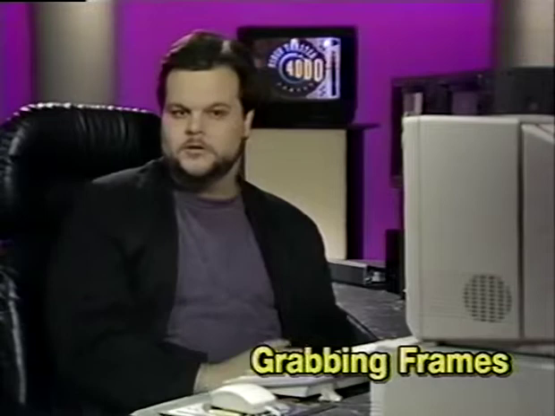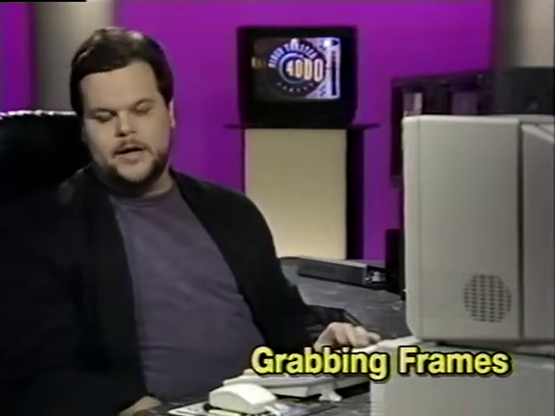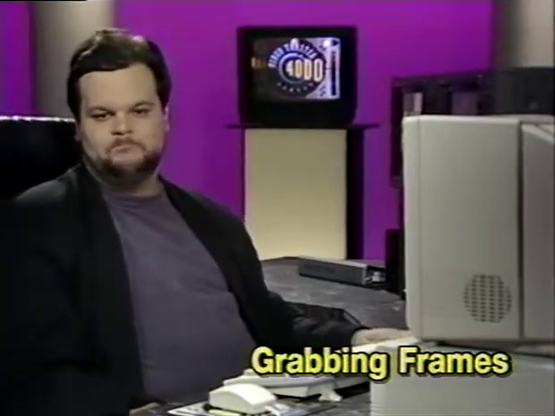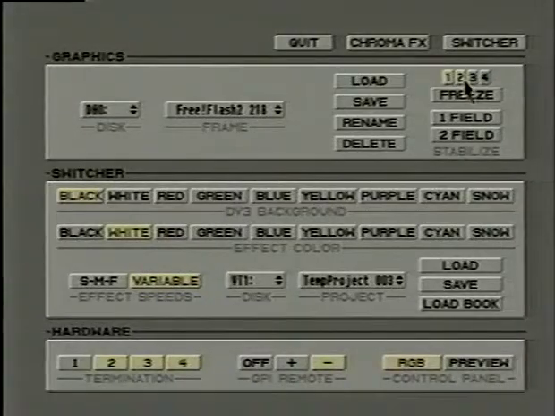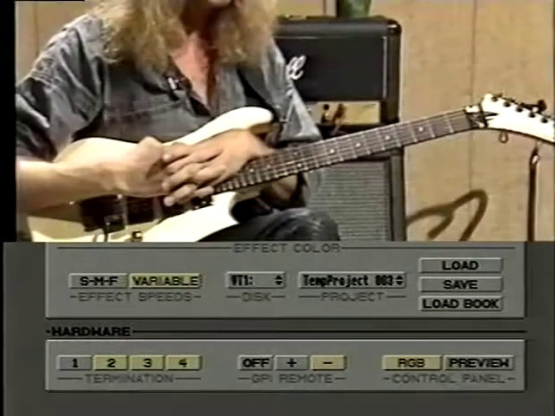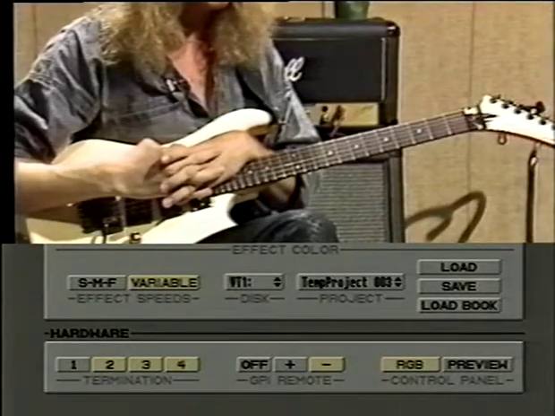Okay, now let's talk about grabbing frames with the Toaster. Of course, the Toaster is a built-in frame grabber, and you can grab from any video source. Now, the way you do that is you go to the Setup menu, where we are right now, and you use these buttons here to control which source you want to grab from. I'm going to select Input 3 here. Now, to grab the footage, it's just as easy. You click on the Freeze button, and if we take a look at our program monitor, as soon as I click on Freeze, it freezes the video.